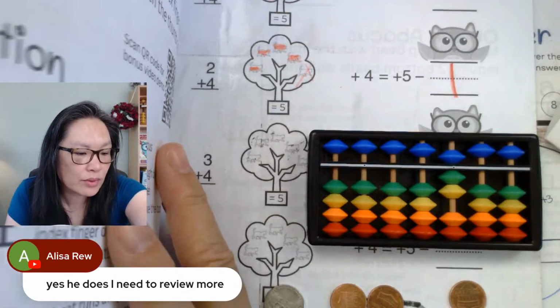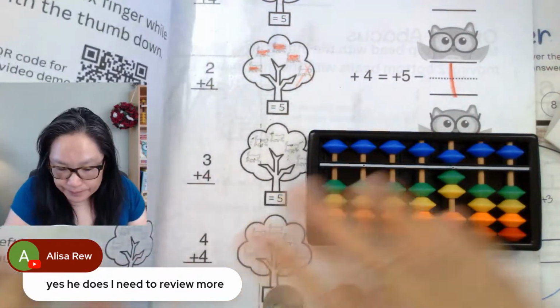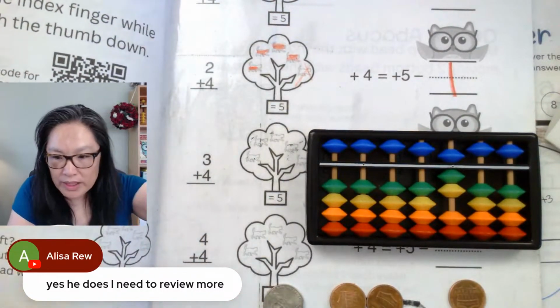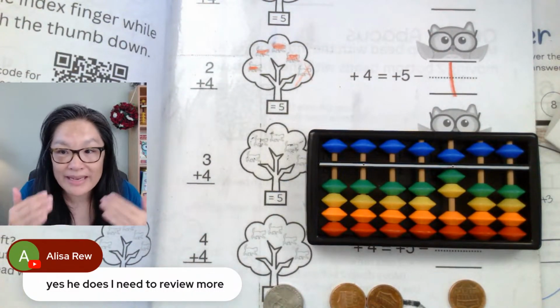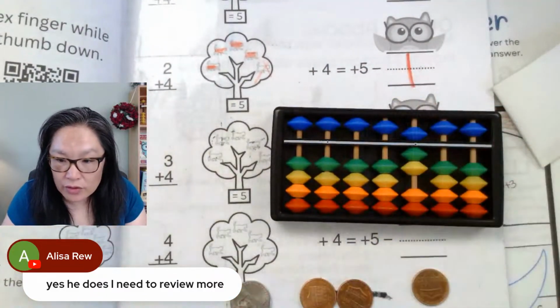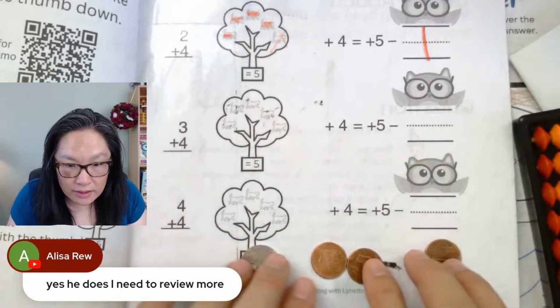He already knows how to do simple ones. I would push him forward to do the plus five. Then maybe in a couple of weeks you can go into minus five, and then use the rest of the activities as a review, so you can bounce back and forth.